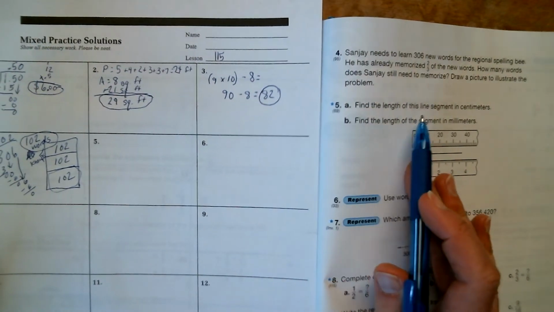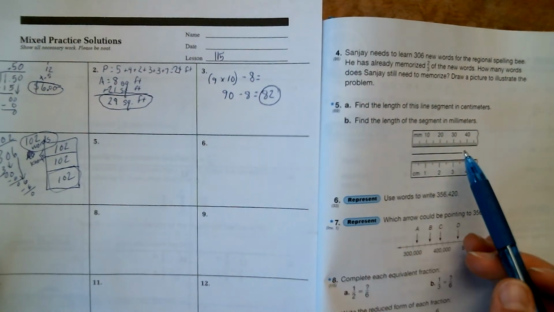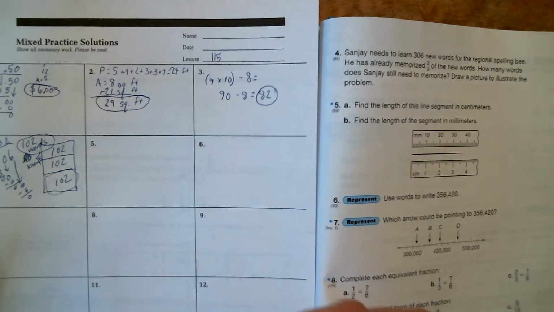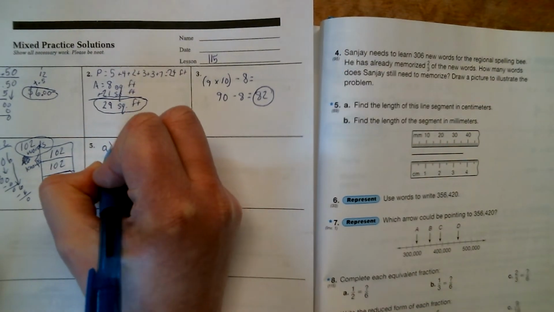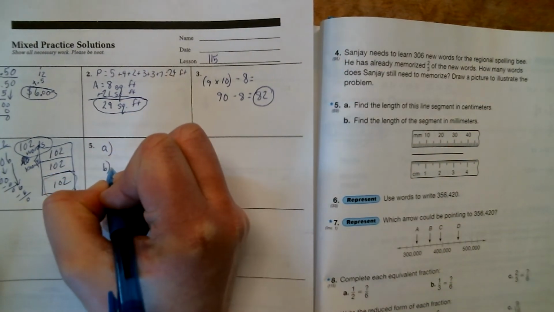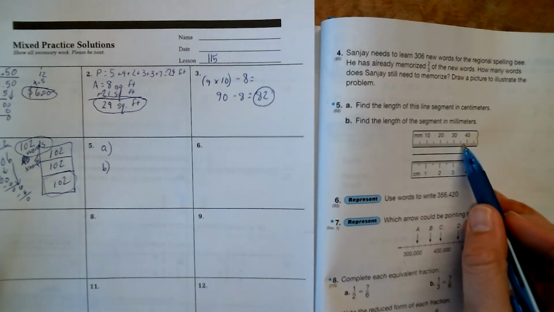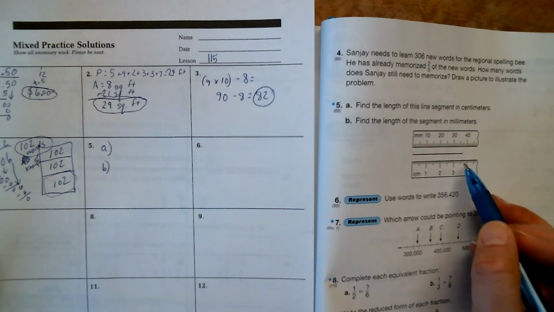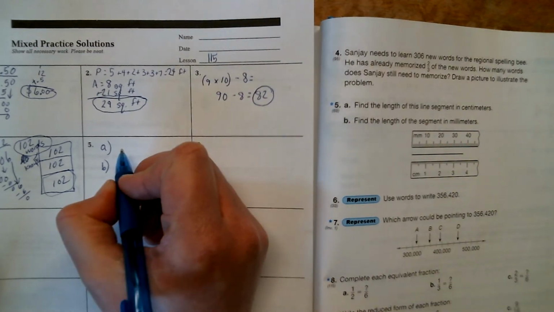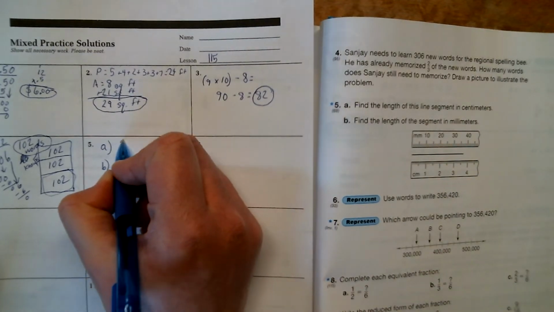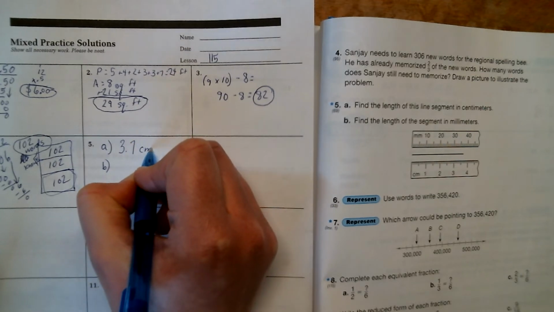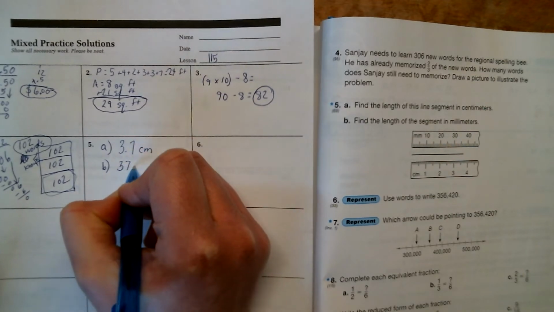5. Find the length of this line segment in centimeters. Find the length of this segment in millimeters. Look at it closely. It's after that middle line. So in centimeters, it's about 3.7 centimeters. And in millimeters, that means it's 37.